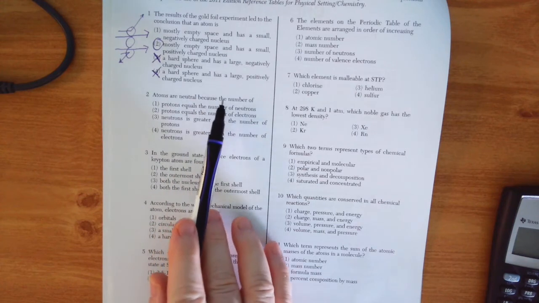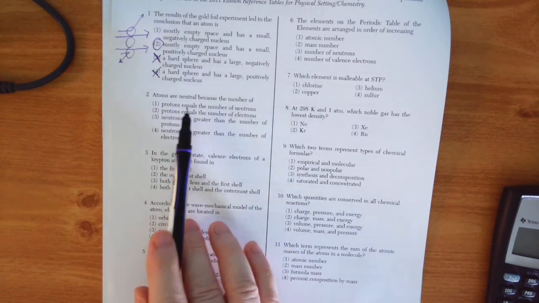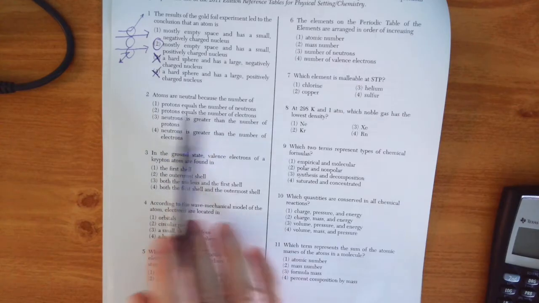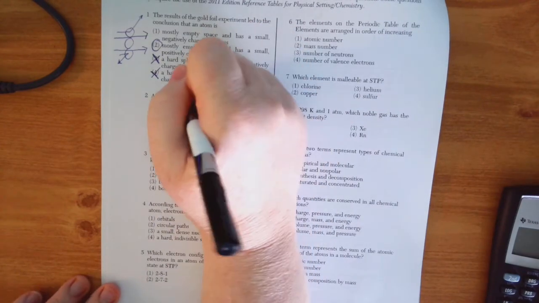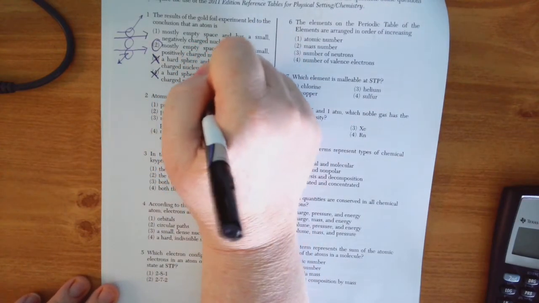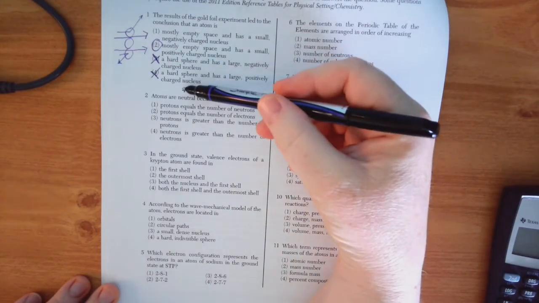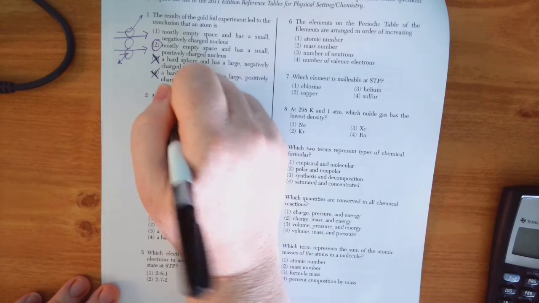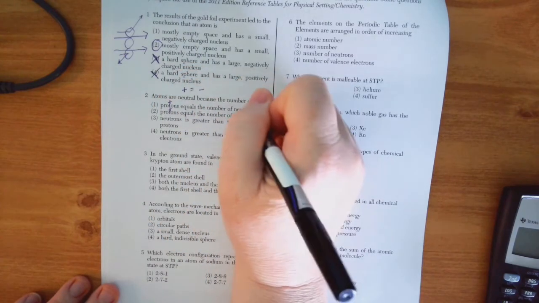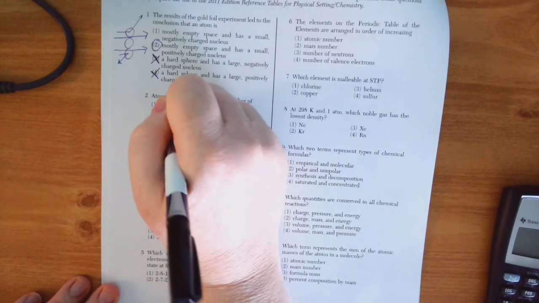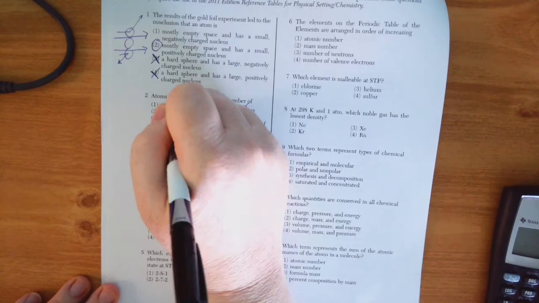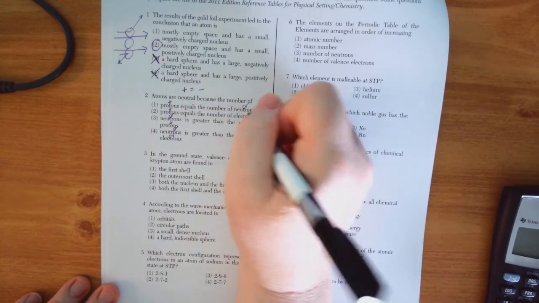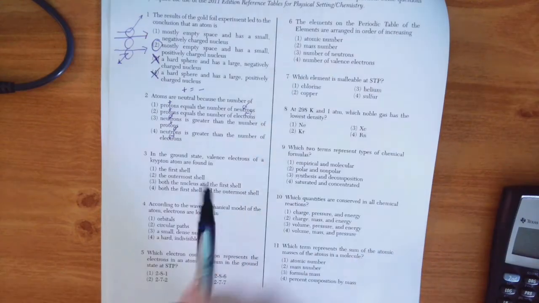Atoms are neutral because the number of protons equals neutrons. Okay, so what is it? Atoms are neutral because positive equals negative. So however many positives you have, the same number of negatives. So we have protons that are positive, electrons that are negative, neutrons that have no charge.